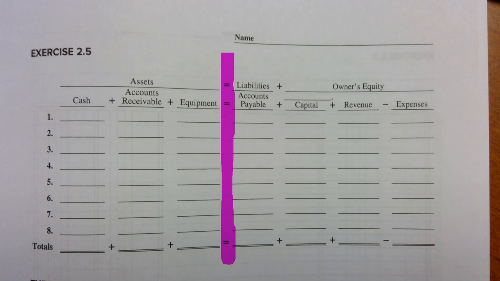All right, working on exercise 2.5. Let's take a look at it. We need to show each transaction in the accounting equation, and then at the end we'll have our totals, so we will be able to figure out our balance sheet.